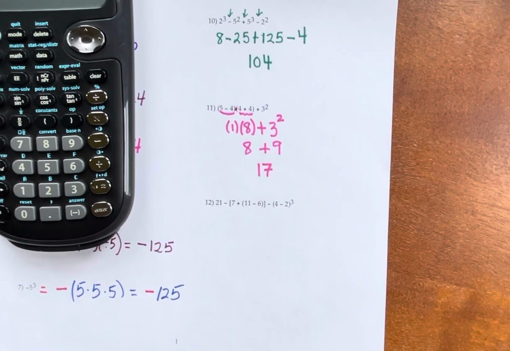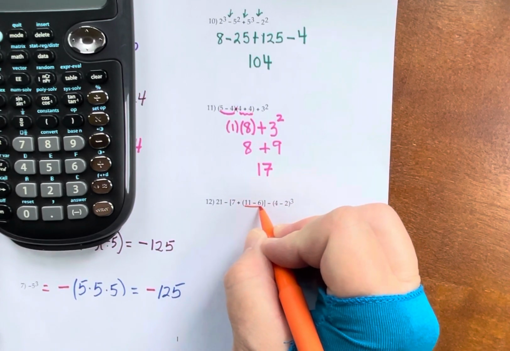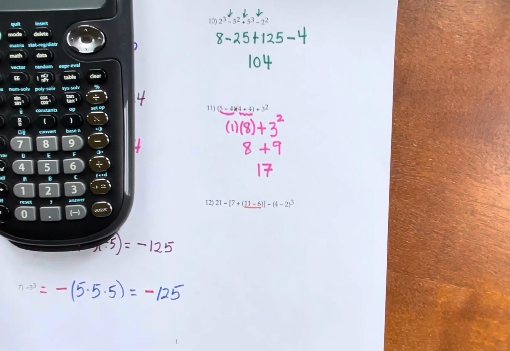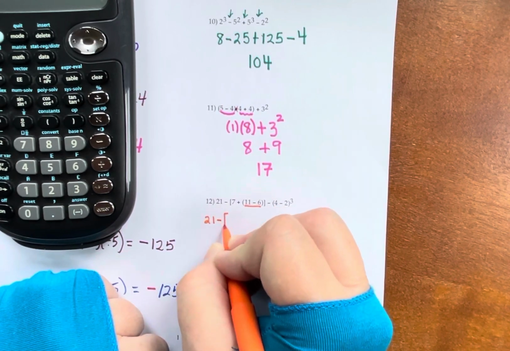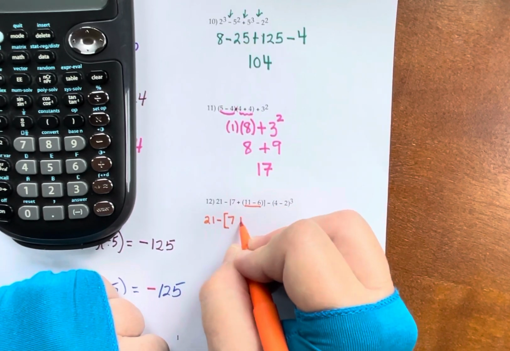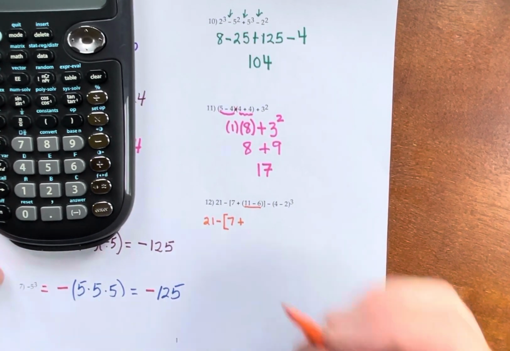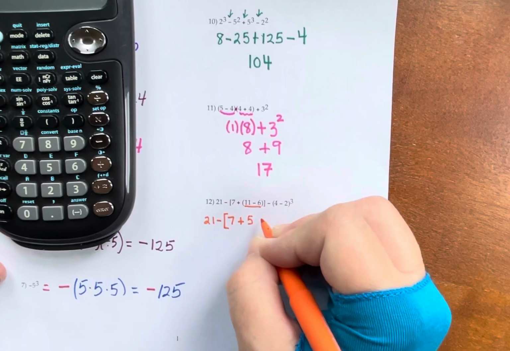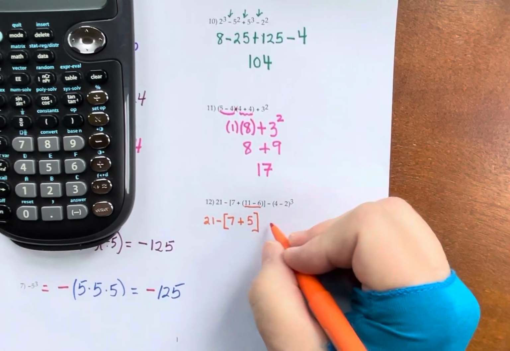According to order of operation, we work the innermost parentheses first. So this is what I'm supposed to do first, right there. The innermost parentheses. So I'm going to copy the rest of this down as I go. Bracket 7 plus. Now let's do that. 11 minus 6 is 5, right? Okay. Bracket. So we took care of that. So I dropped its parentheses.